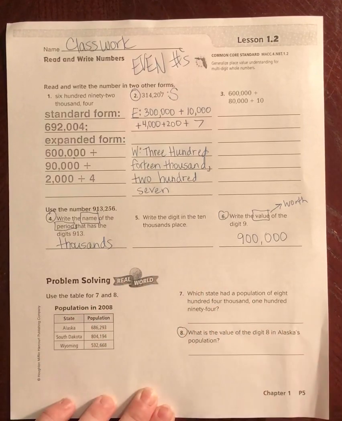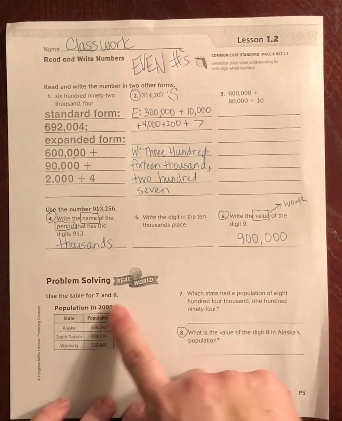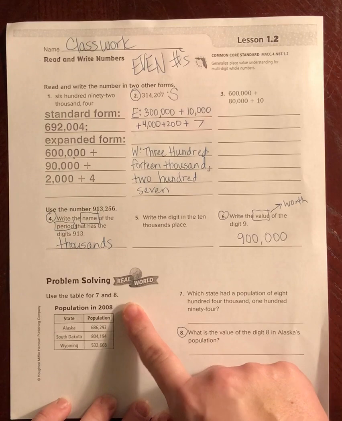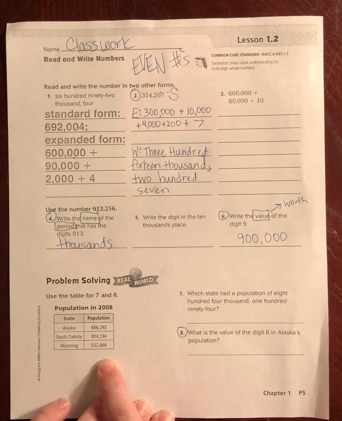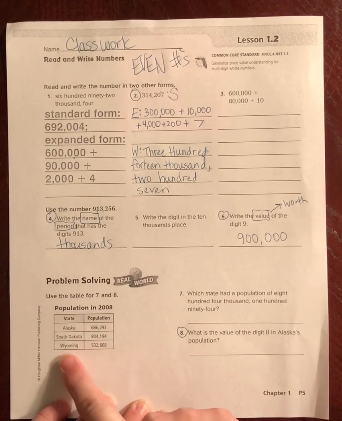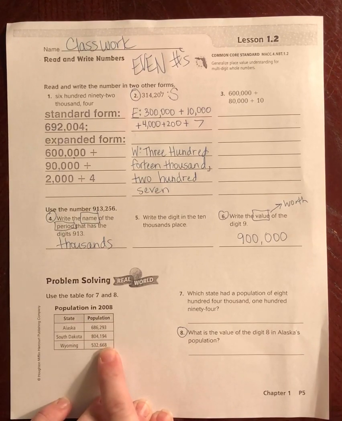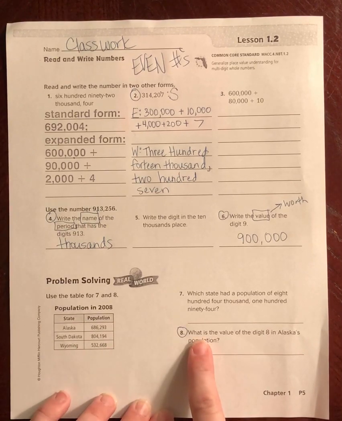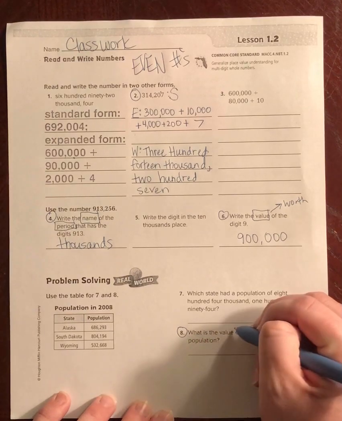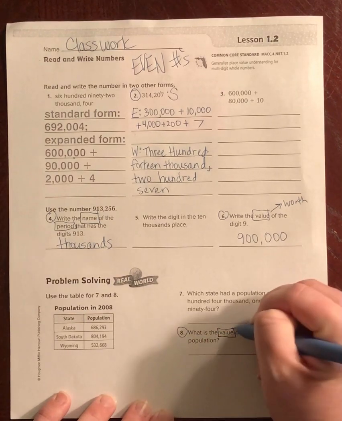Moving to the last section on the front side, it's asking us to use the table for numbers 7 and 8. The table shows the population in 2008. The states are provided on the left of the table and their population is on the right. For question 8, it says, what is the value? So once again, we know that's a key word. That means worth.